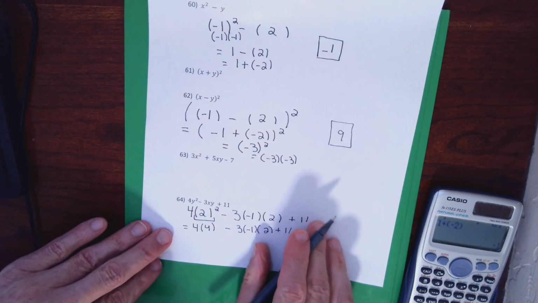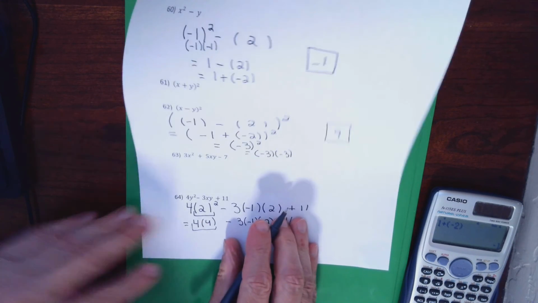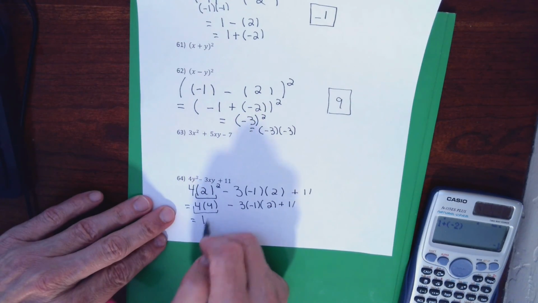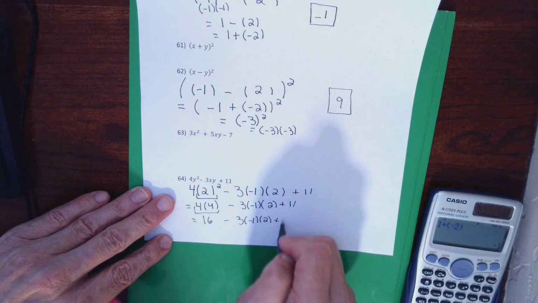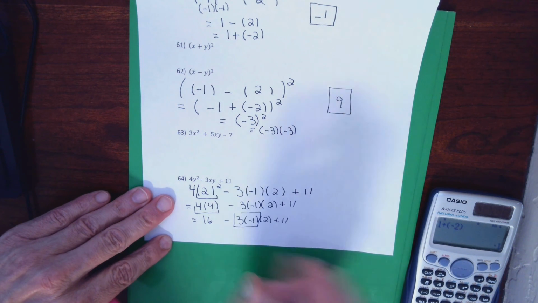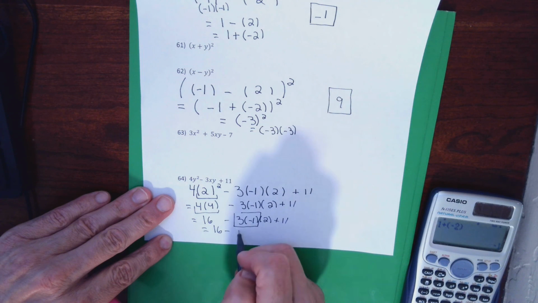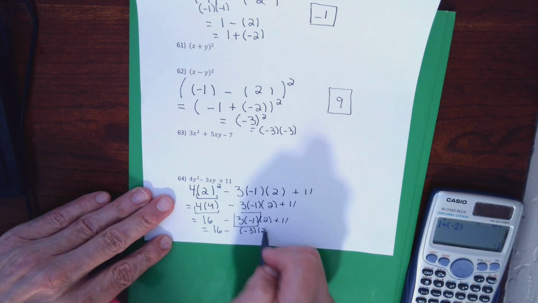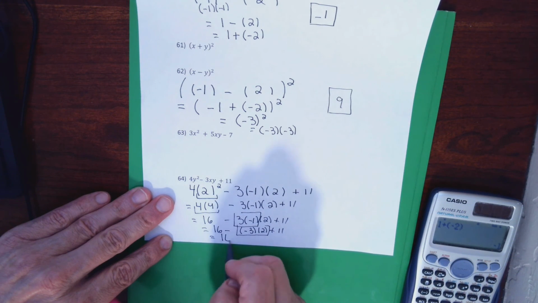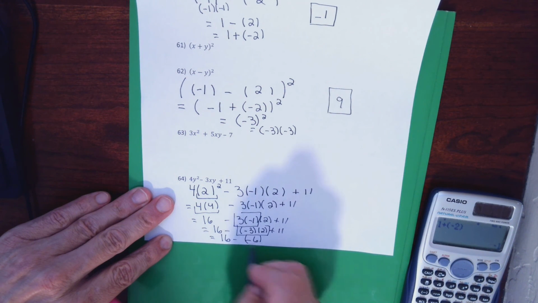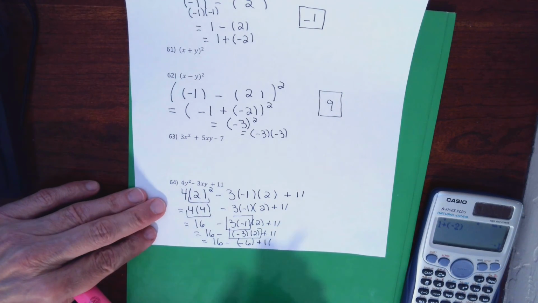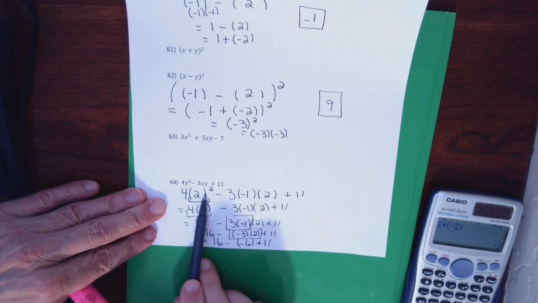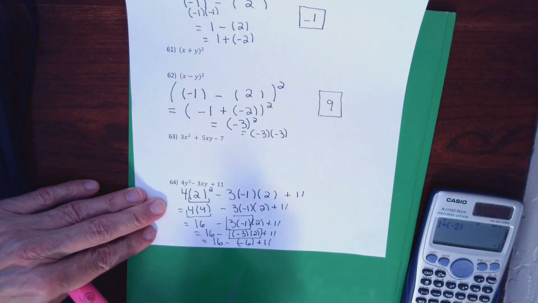And then multiplication from left to right. First multiplication is this 4 times 4. Second multiplication is 3 times negative 1. Third multiplication is negative 3 times 2. So there wasn't a parentheses to simplify. I did exponent, first multiplication, second multiplication, third multiplication.